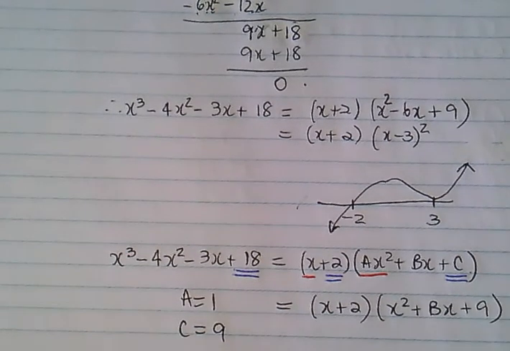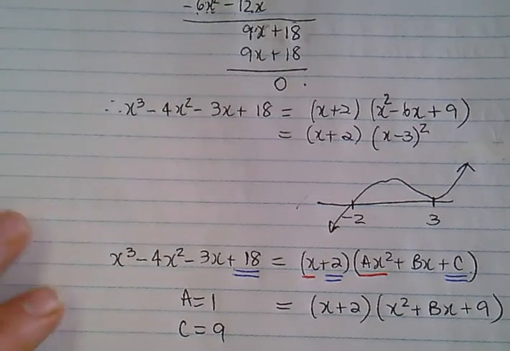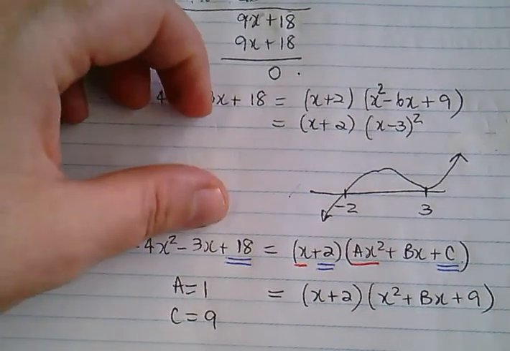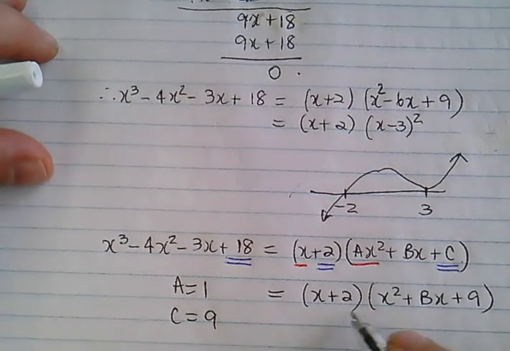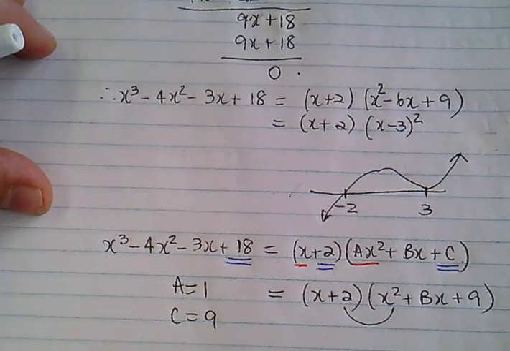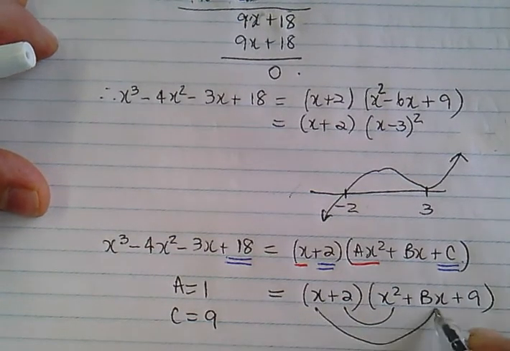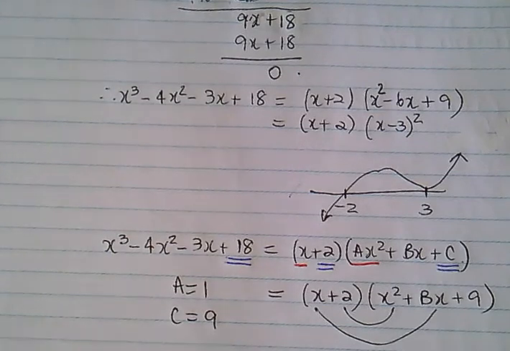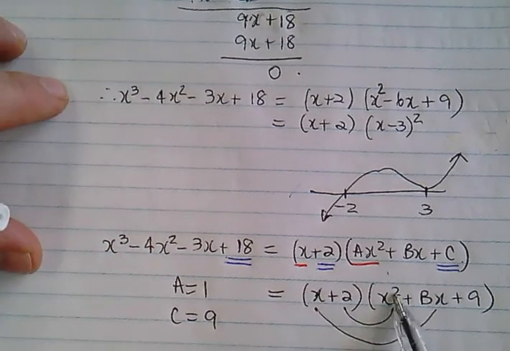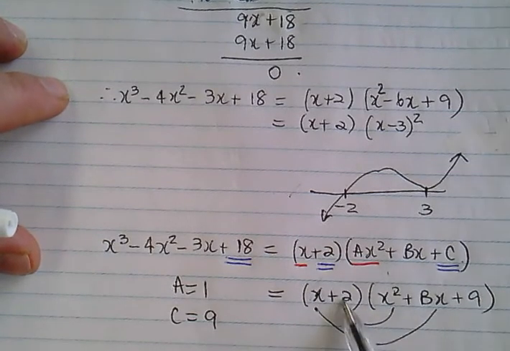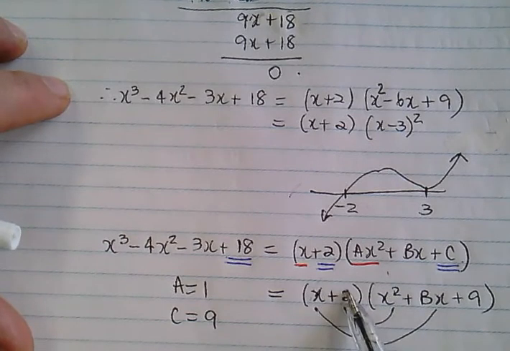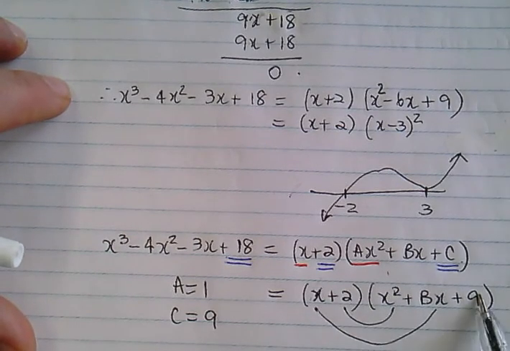So I could rewrite this out and say that's x plus 2, x squared plus bx plus 9. Now, I can either decide to match up the x squared terms or the x terms. I should get the same answer for both. So I'm going to highlight where the x squared terms could come from. 2 times x squared will give me an x squared, and x times bx will give me an x squared term as well. That gives me an x cubed, an x squared, an x, another x squared, an x term, and a constant term.